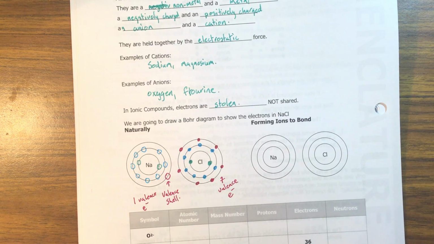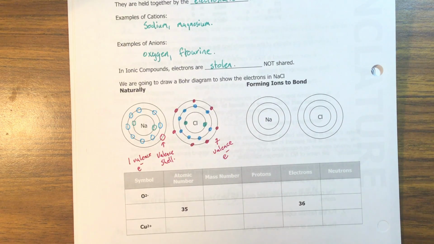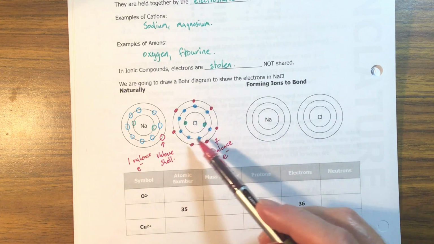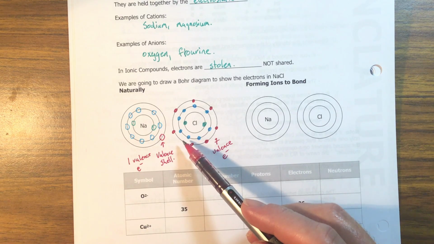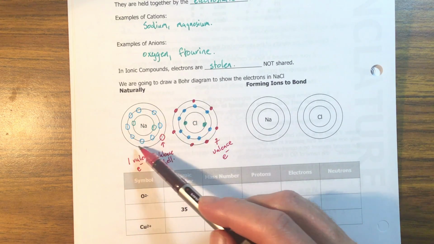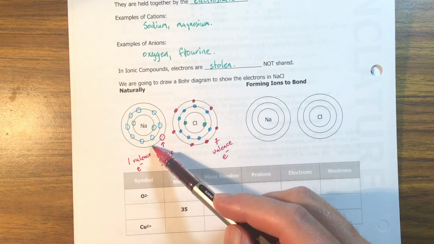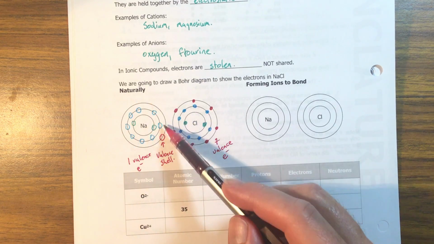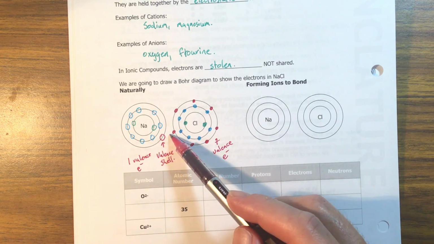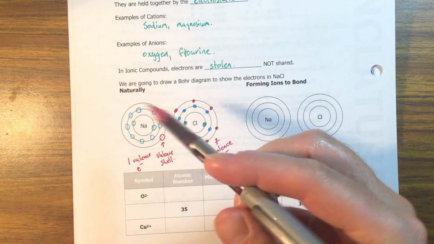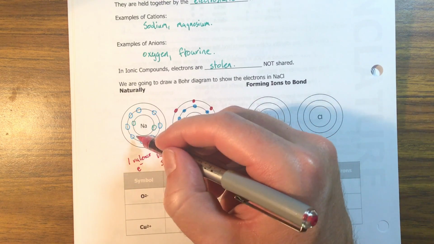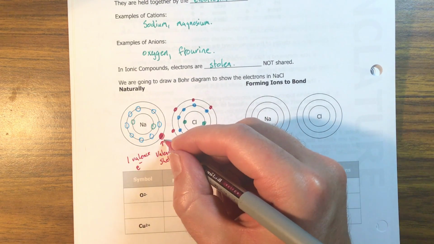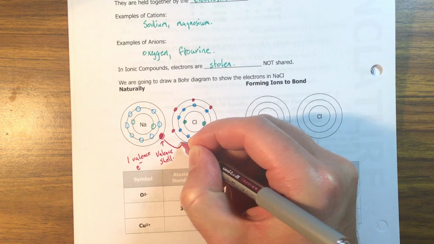Now, what did we say that atoms want to do? They want to get to full valence shells. Well, for chlorine to get to a full valence shell, it just needs 1 more electron. For sodium to get to a full valence shell, it would have to get 7 more electrons to fill this up. Or if it just lost this one guy, then this would be the full valence shell here. So what happens is this electron goes over to the chlorine.